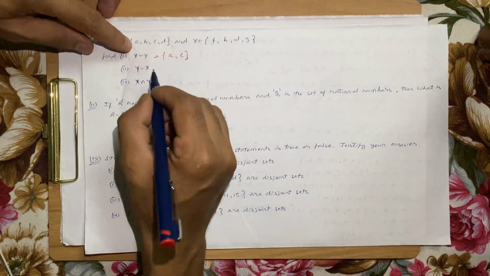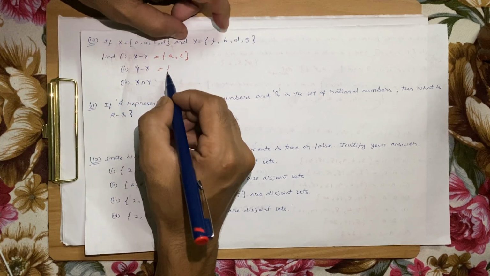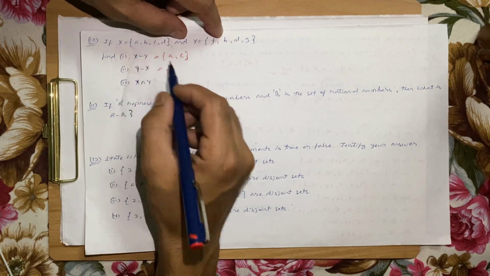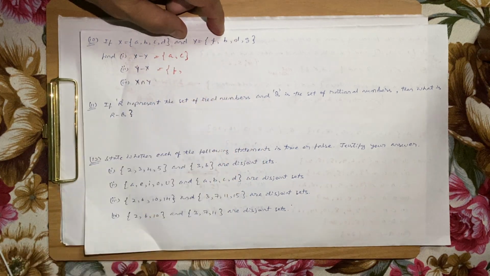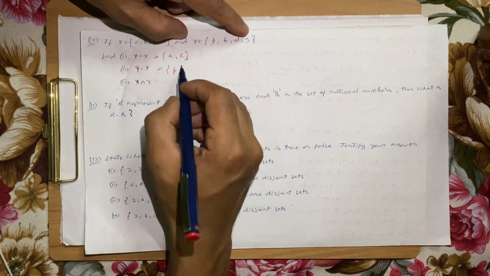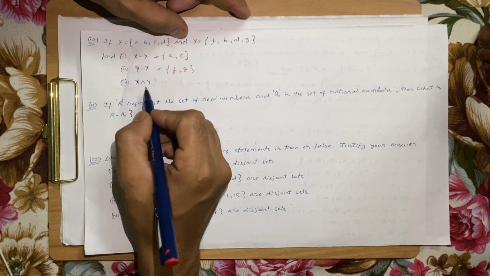Y minus X. Elements that purely belong to Y and not to X. Now F is an element that is only in the set Y, not in the set X. So I'll include F. B I will not include because B is there in the set X. D is there. G is not there. I'll include G.